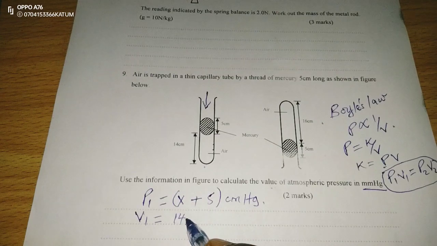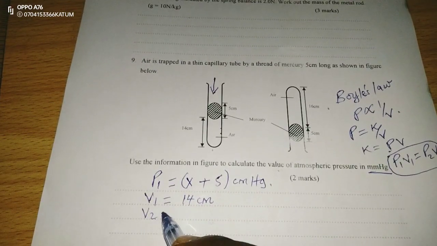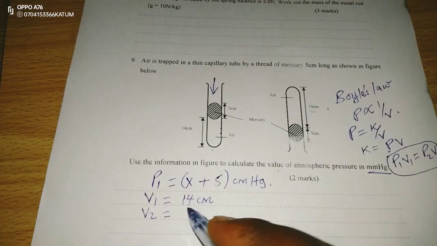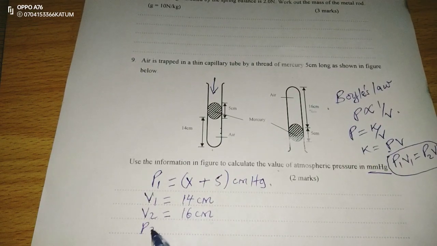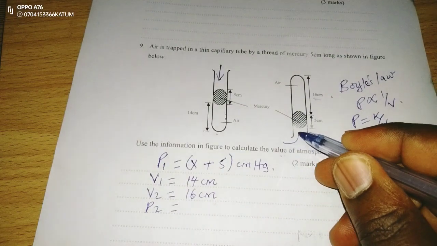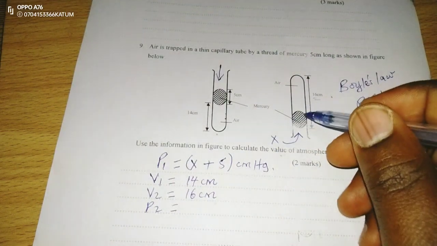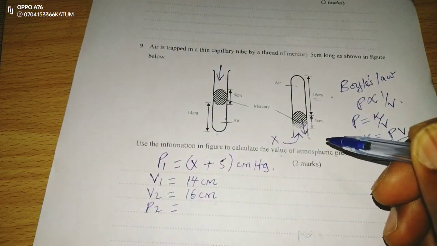So volume 1 is 14 centimeters. In the second case, when it has been inverted, volume 2 equals 16 centimeters. In this case, pressure 2 is going to be, remember, due to the opening, atmospheric pressure is acting there. The value is x, still unknown. But now the weight of the mercury thread is acting downwards.